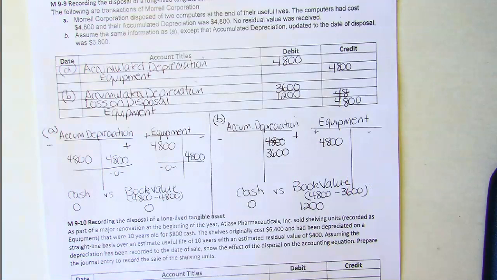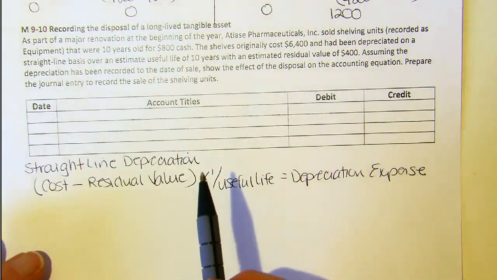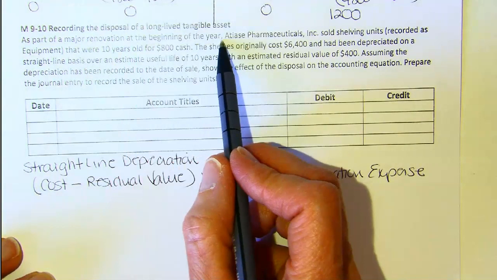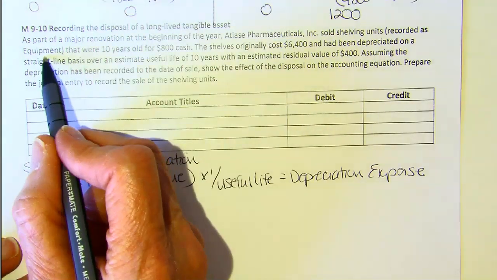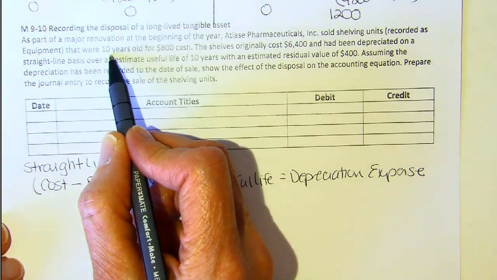Now let's take a look at M9-10. Okay, in problem M9-10, as part of a major renovation at the beginning of the year, Adiace Pharmaceuticals sold shelving units recorded as equipment that were 10 years old for $800 in cash.